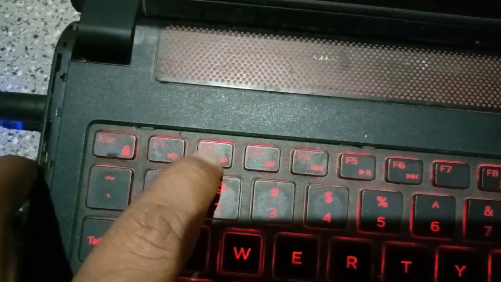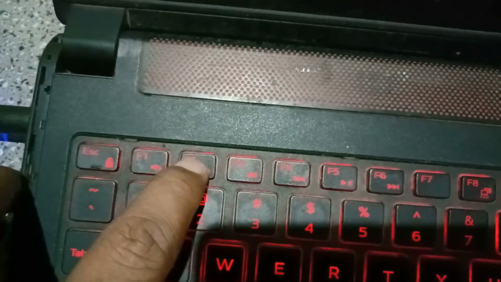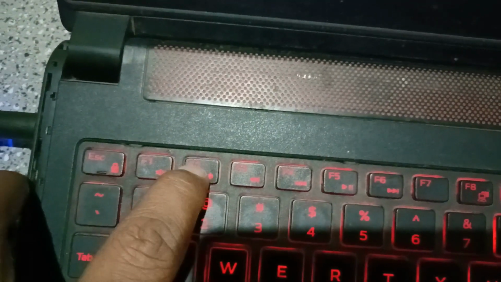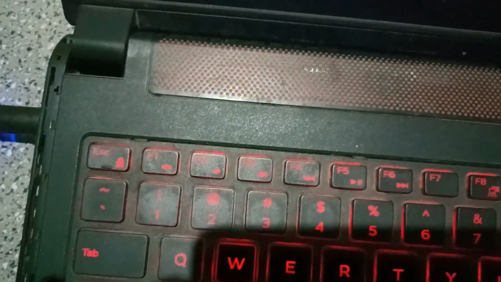So over here you can see I started the computer, and immediately as soon as you start the computer, keep on tapping the F2 key on the keyboard. Now once you keep on tapping the F2, it will take you to the BIOS screen.